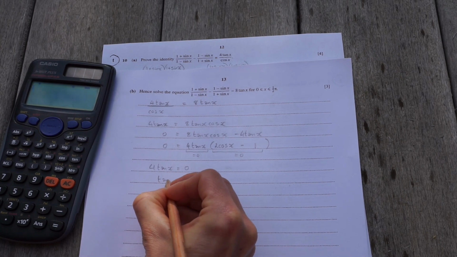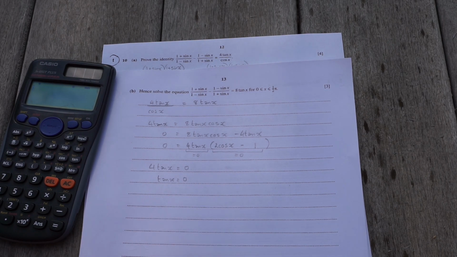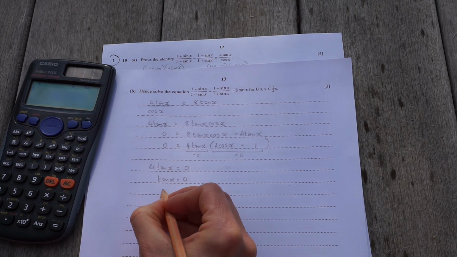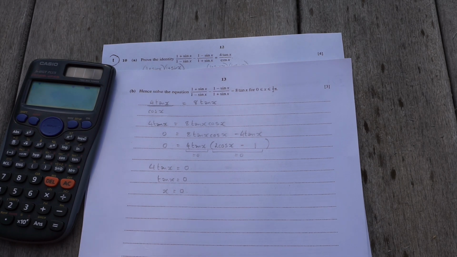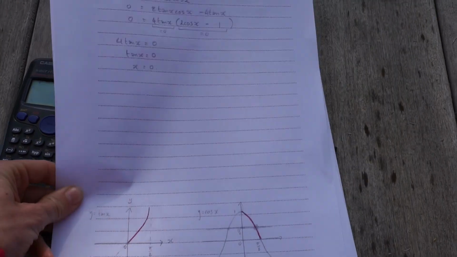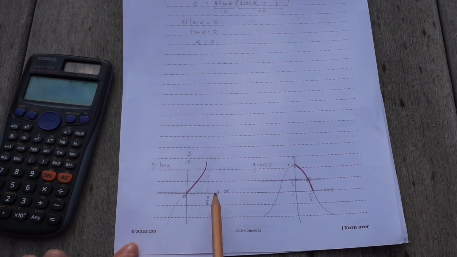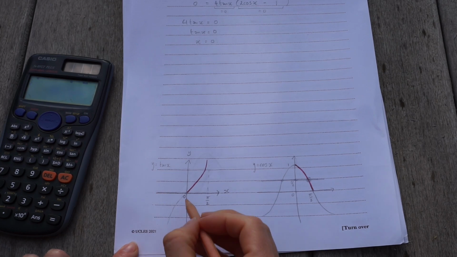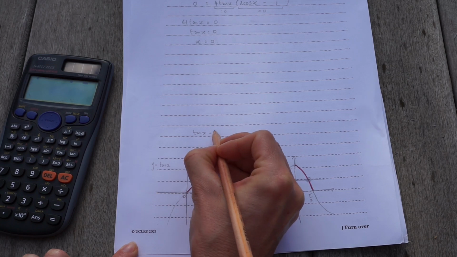So if we consider the equation tan x equal to 0, hopefully if you're familiar with the y equals tan x graph, you can just see that x has to equal 0. Okay, I've drawn the graph down here so you can just have a little look. Let me just move it up. Okay, can you see that? Okay, yes. All right, so here's the graph y equals tan x, and we're trying to solve tan x equals 0.